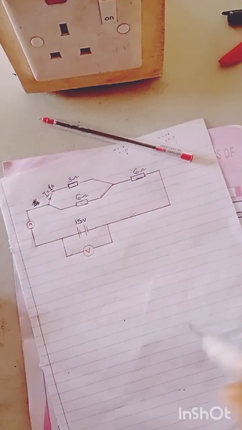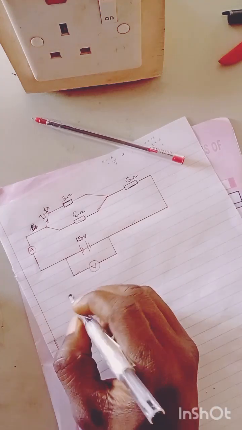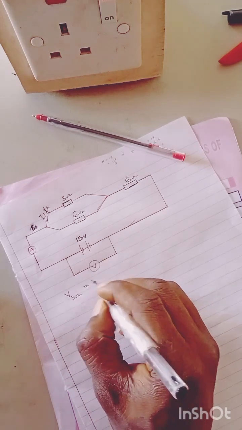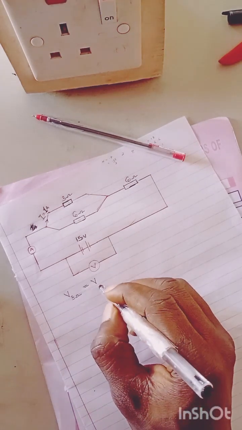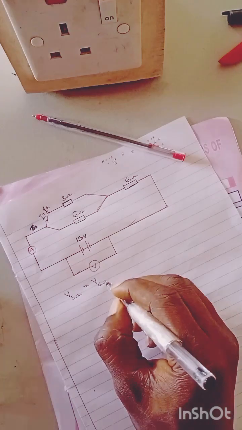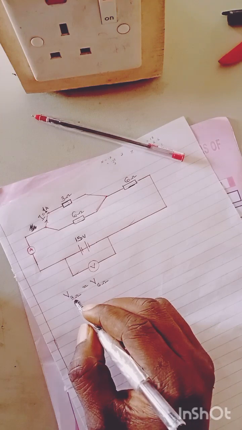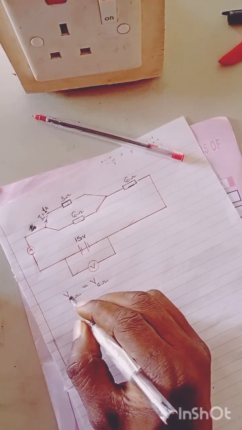So I will say the voltage across the 3 ohms resistor is equal to the voltage across the 6 ohms resistor. If the voltage across the 3 ohms is equal to that across the 6 ohms, then what's the formula to calculate the voltage across that 3 ohms resistor?